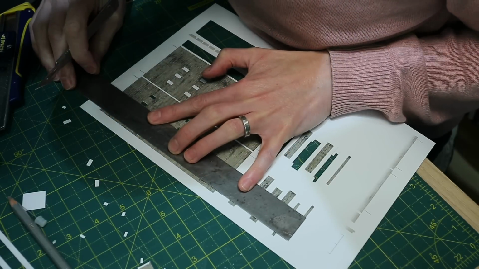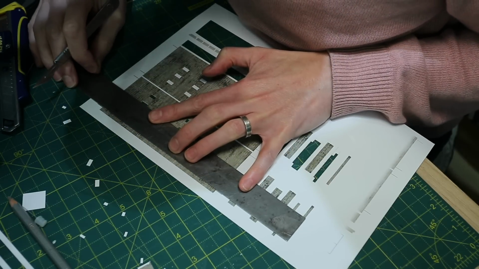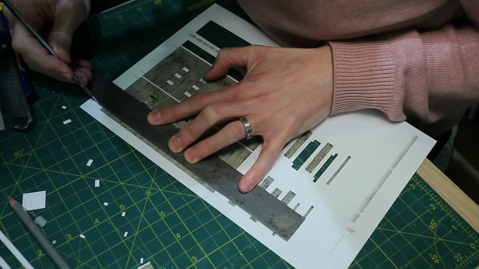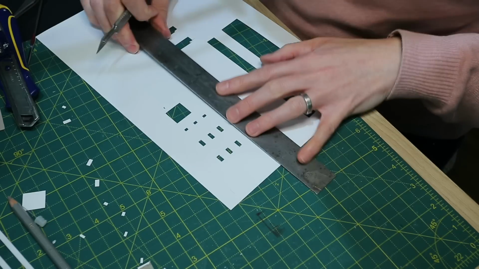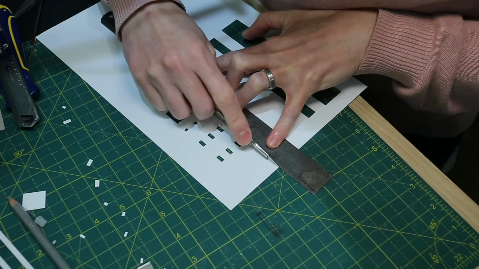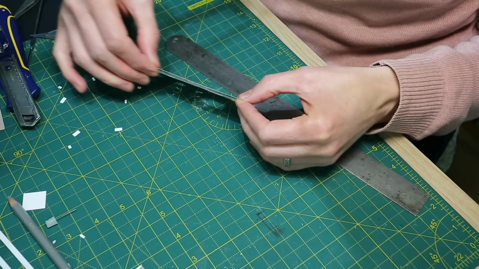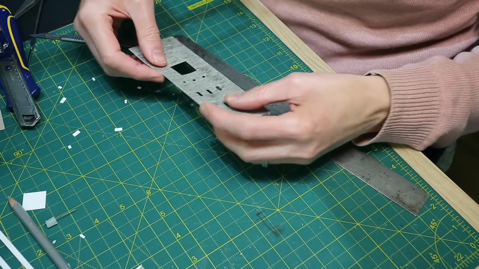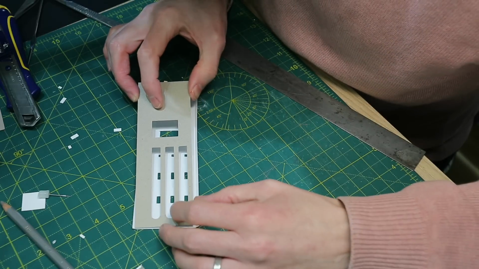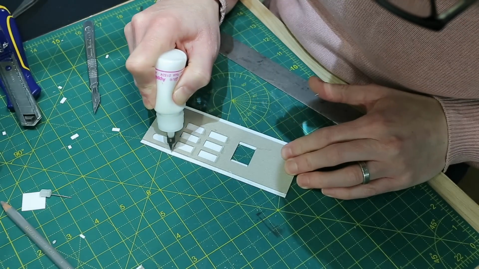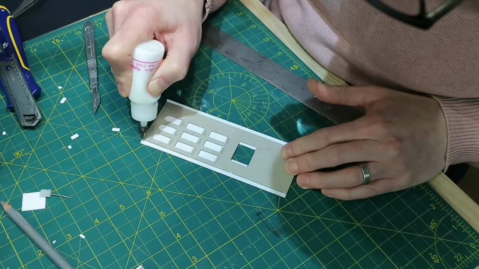For the front texture, I included score markers. Because I don't like scoring down the printed surface, I needed to score along the back. I slit the score markers with my scalpel, turn the sheet over, and then using the back of my scalpel blade, I score between the markers. Once cut out, this allows me to create crisp folds down the edges of the texture, and the card piece fits inside perfectly.